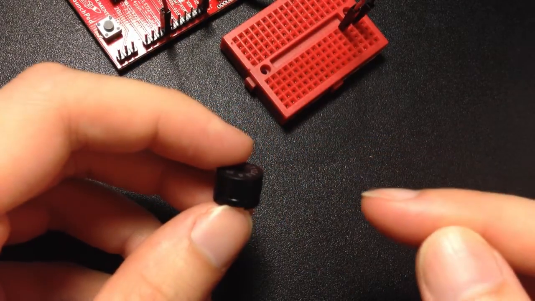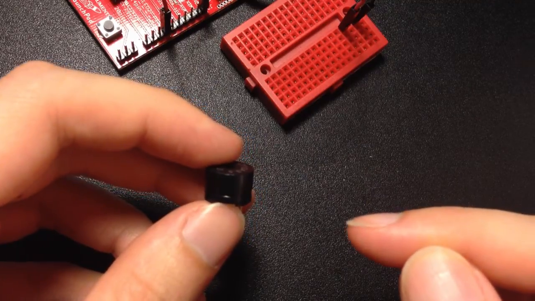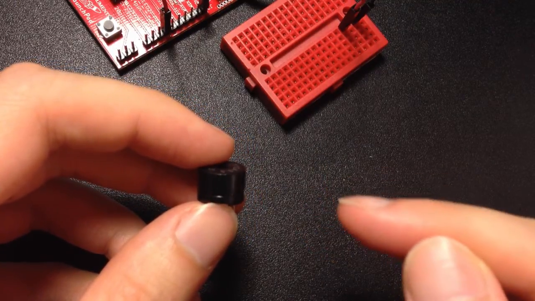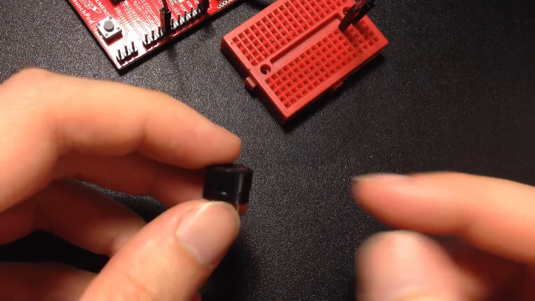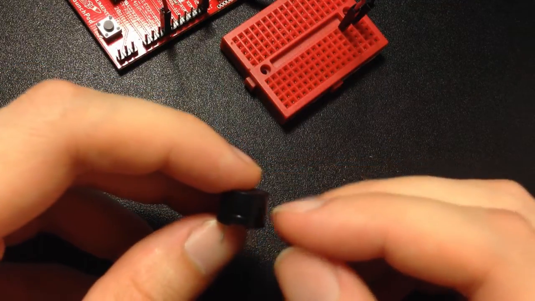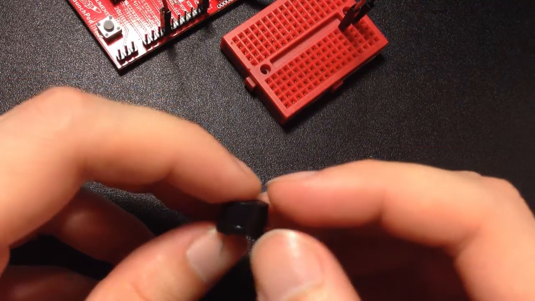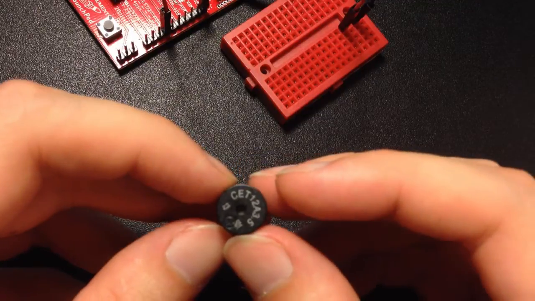A piezo element speaker works by flipping to an up or down state, as opposed to a regular speaker which will follow a waveform depending on how much electricity you're putting to it. This one just goes to an up or down state, so it clicks back and forth. And if you do it fast enough, it will buzz.